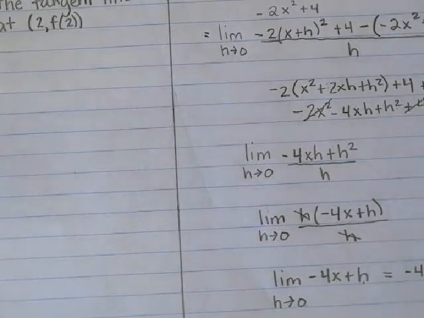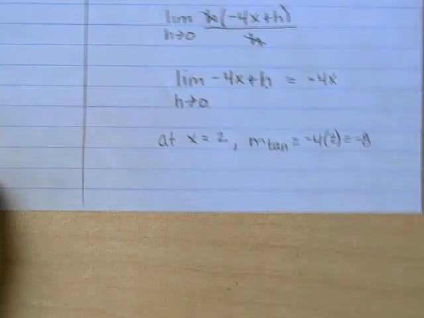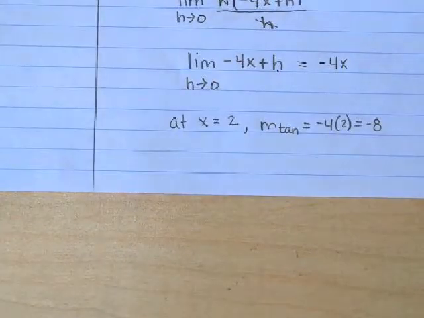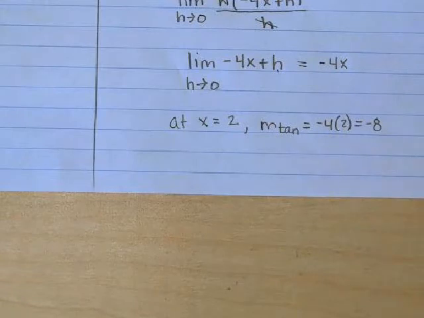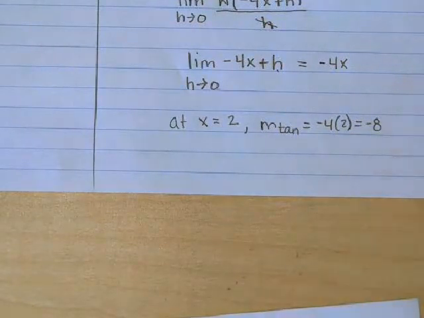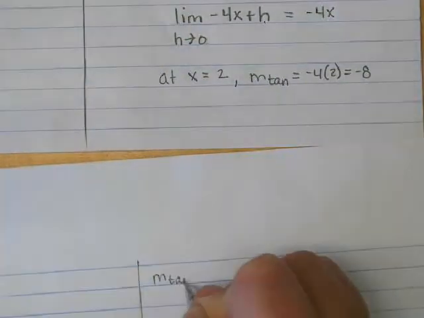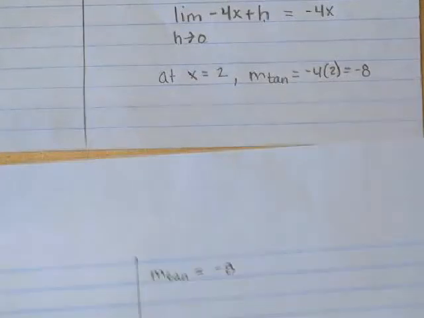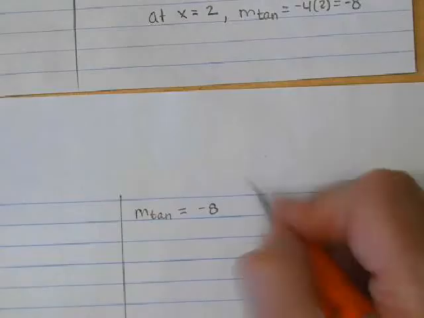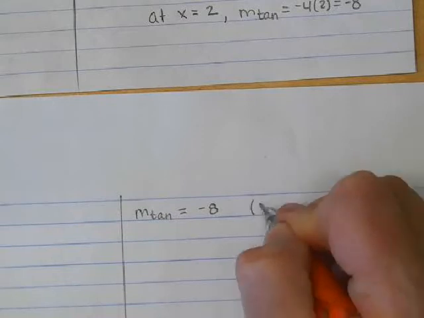Okay, but I still didn't find the equation. So I'm going to get another piece of paper, and I know the slope, and I know a point. So now I'm back to Algebra 1, or Math 1, whatever we want to call it. Okay, let me set up my paper here. I know that my slope of the tangent line is -8, and I know that it goes through the point (2, f of 2).